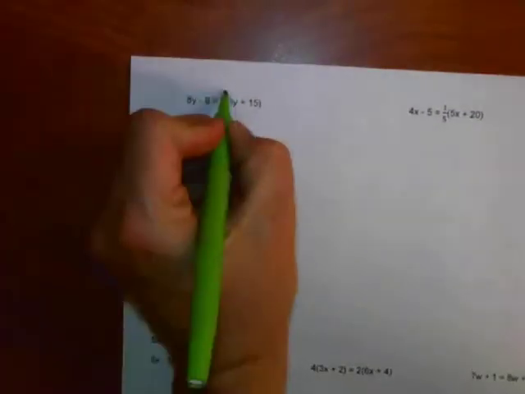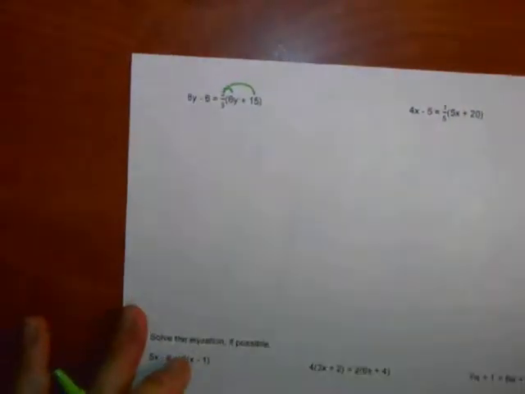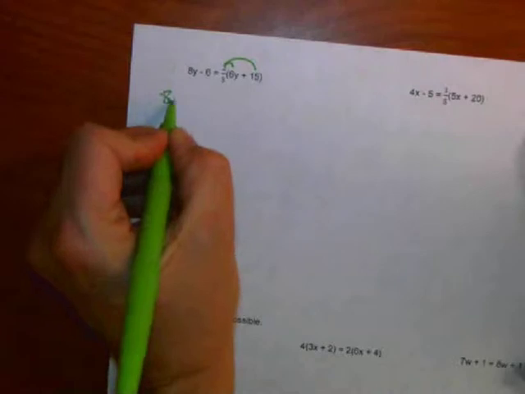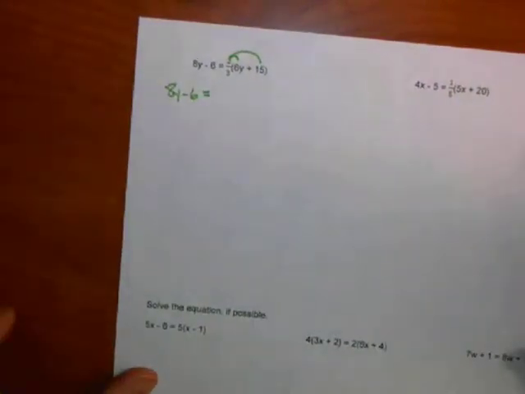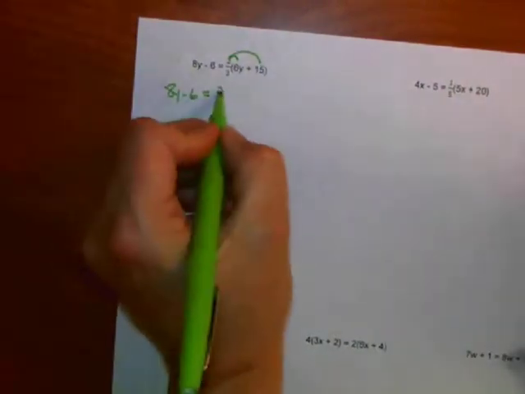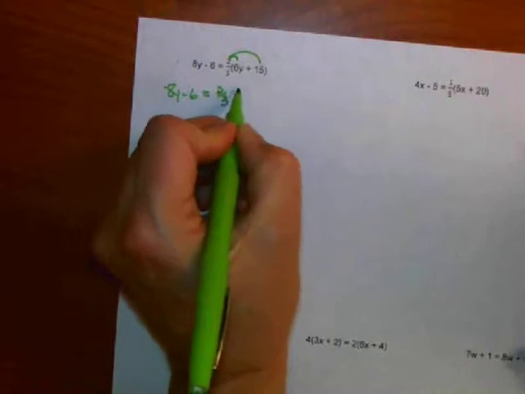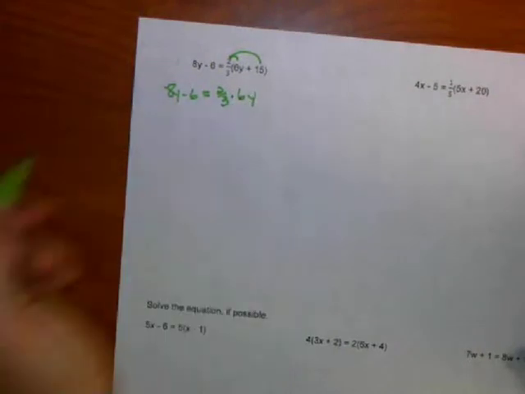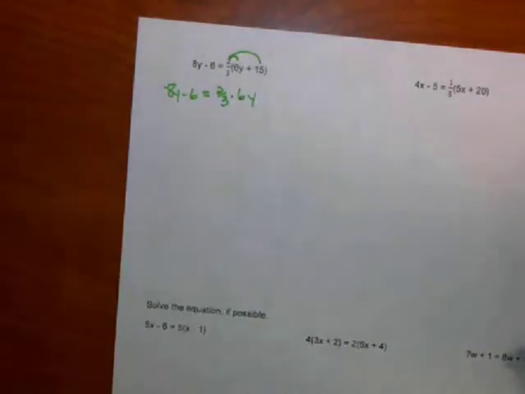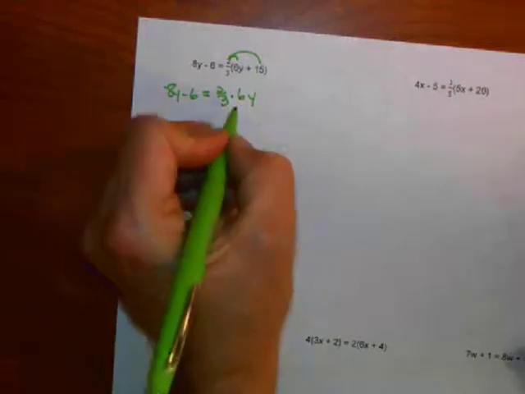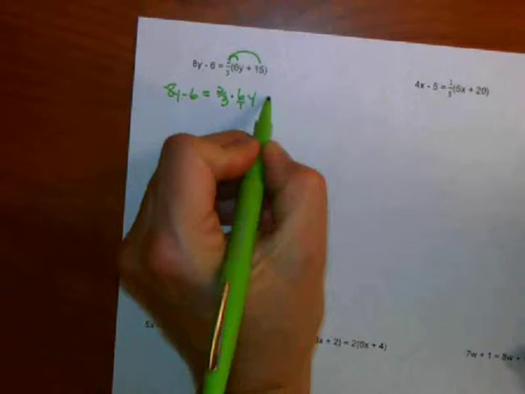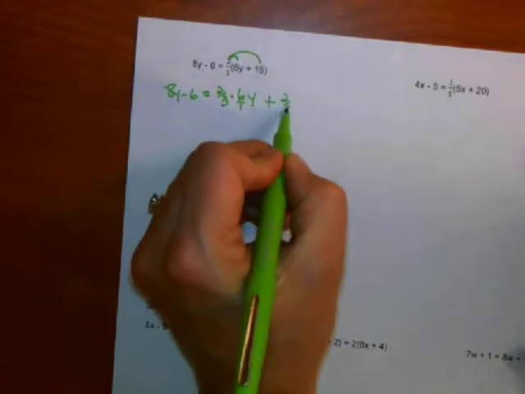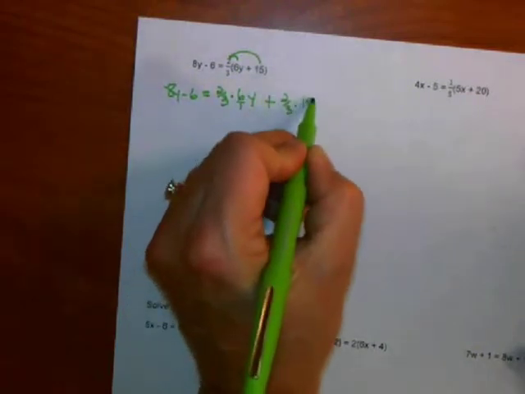Okay? So that's what we're going to do. You leave the left side the same. And I'm going to distribute that 2/3 times 6y. I stop because I'm going to put this over 1. You can put any number over 1, can't you? Plus 2/3 times 15 over 1.